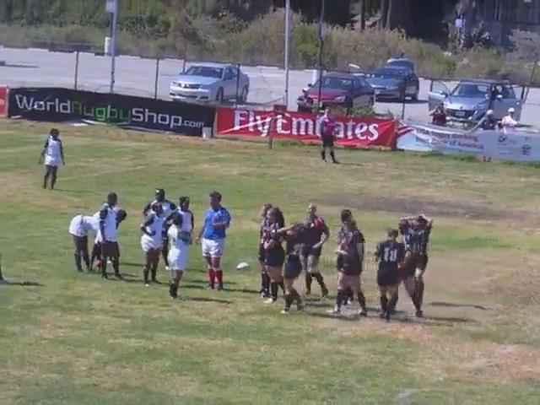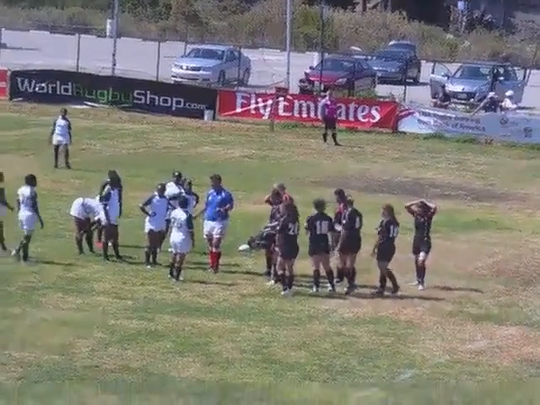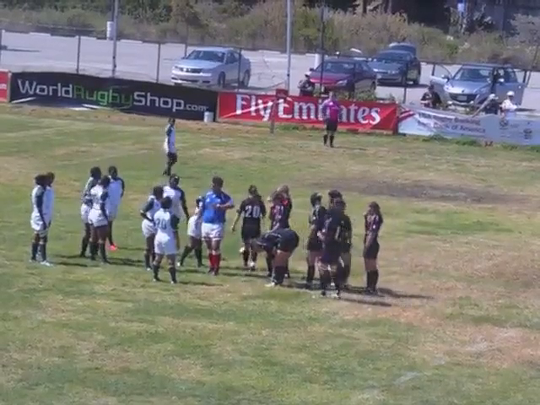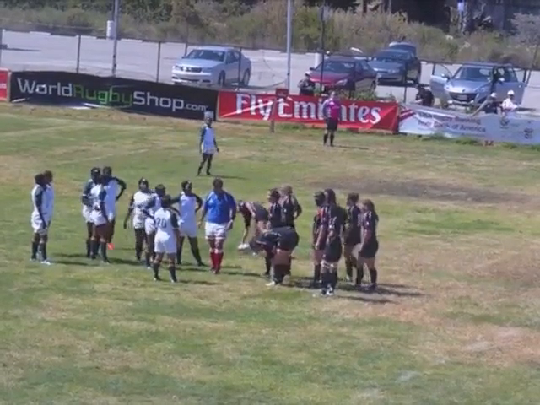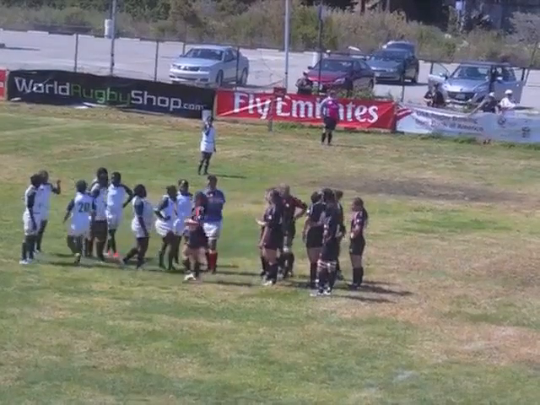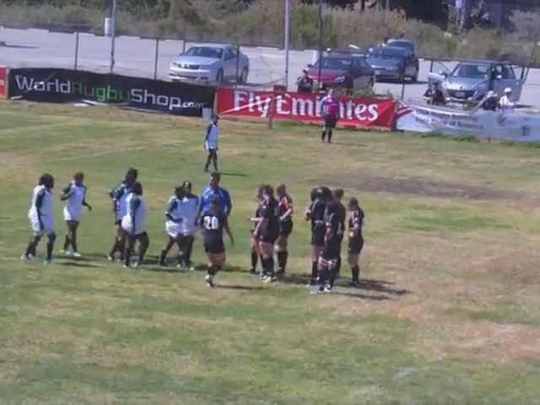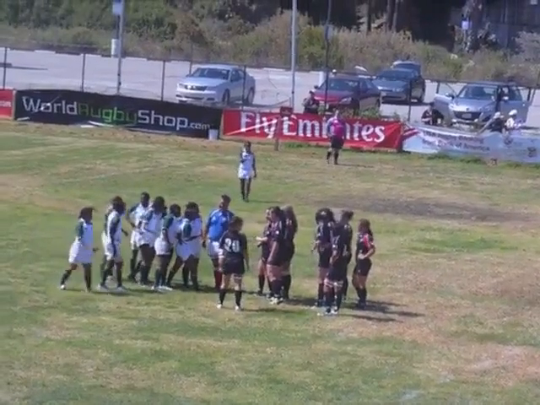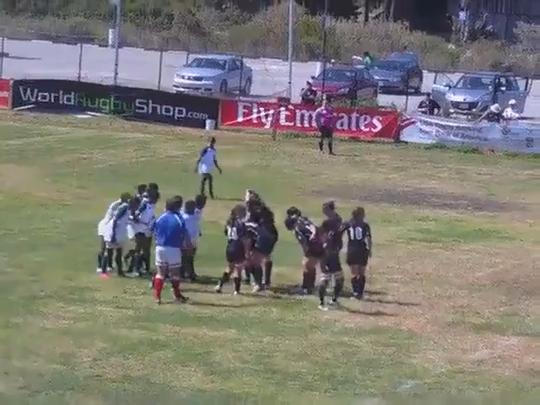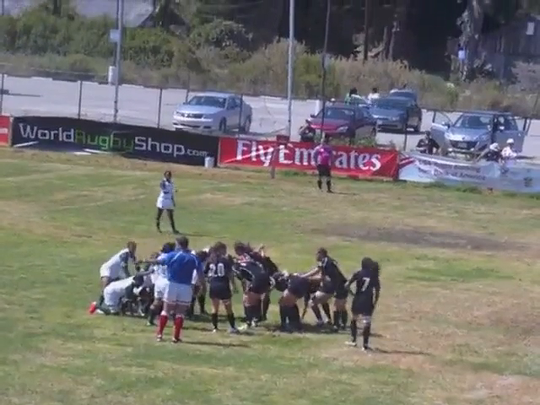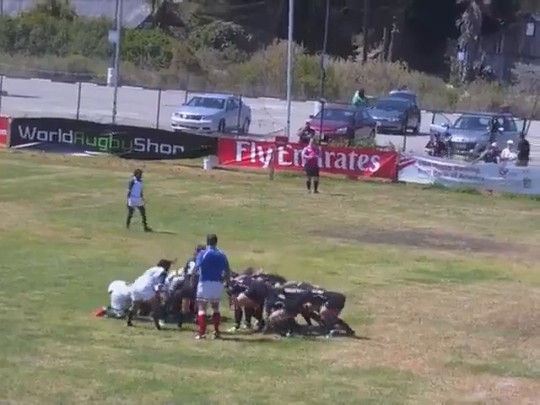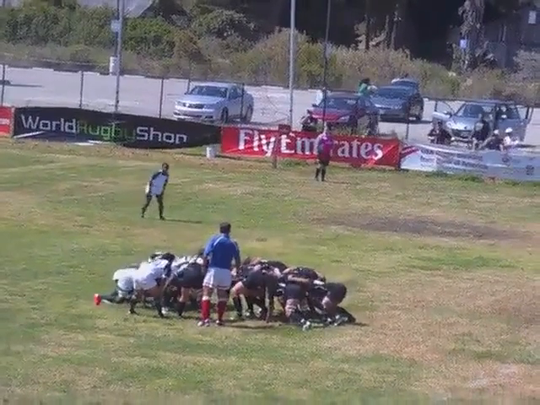Okay, we're going to move the 12 for South Africa into 8-man, and we're going to bring in number 19. 13 sliding into inside. 19 looks like she's going to be playing on the wing. Taking her place on the field, number 19. Speedy number 10 fly half for South Africa is playing outside center right now. Scrum down to Canada.